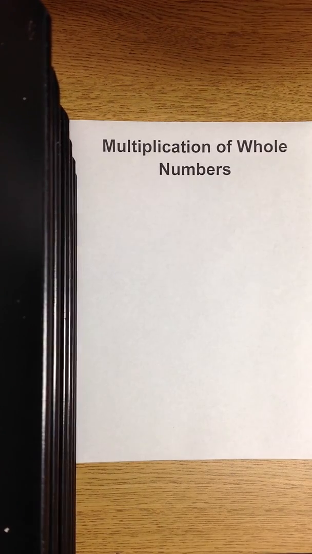Today we're going to review multiplication of whole numbers. There are three ways to multiply whole numbers: the traditional method, lattice multiplication, and the window box method. Today we will be focusing on lattice multiplication.